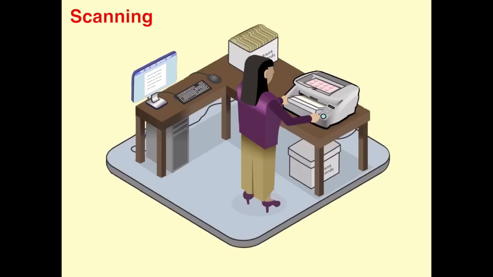If something goes wrong, if a page is missed, if something isn't looking right, this is a good time to catch it, because it'll save you a ton of time later looking for it. Pages should be fanned before you place them in the scanner to ensure that they're being properly fed.